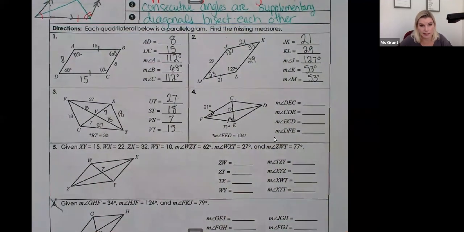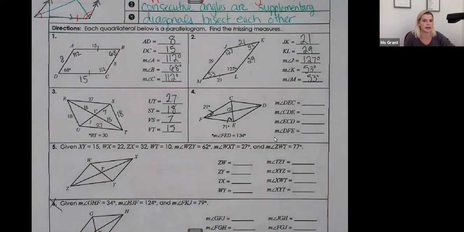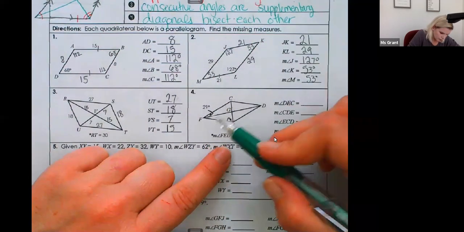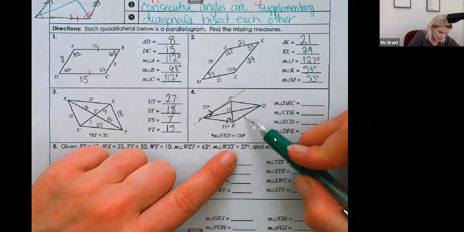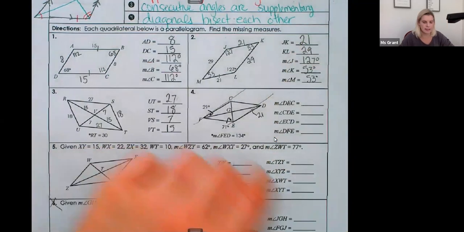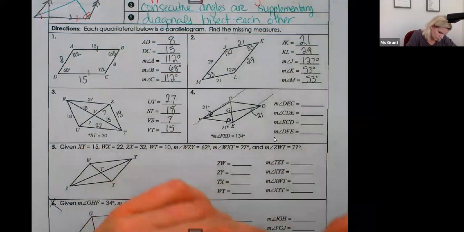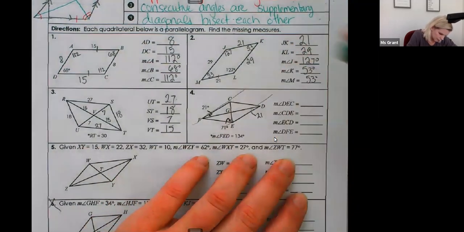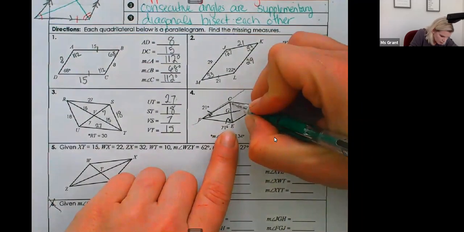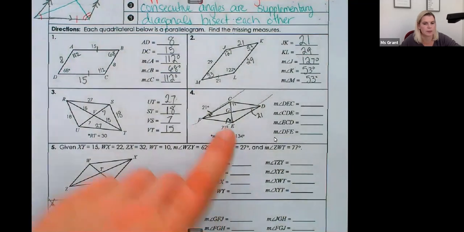Parallelograms have parallel lines in them. Parallelograms have same side interior. Parallelograms have alternate interior angles. And the reason I say alternate interior is because I get to do some alternate interior angles right now. If I have this line and this line, 21 and this are alternate interior angles. See that lower portion of D? That's 21. The 71 is here, which means the 71 is also here. Let me zoom in.